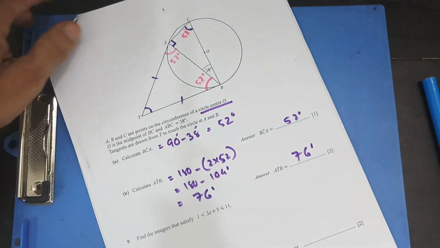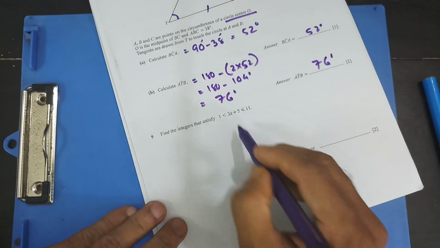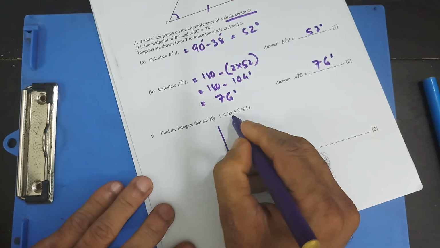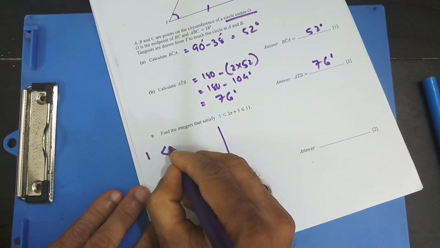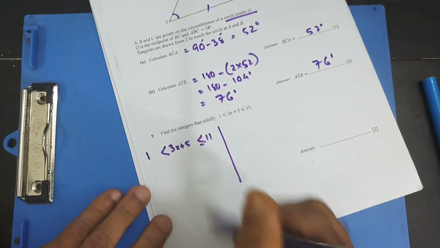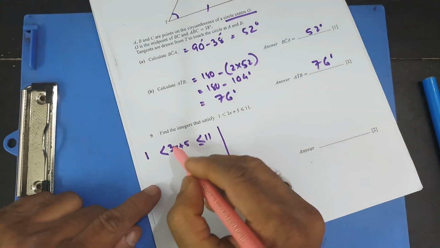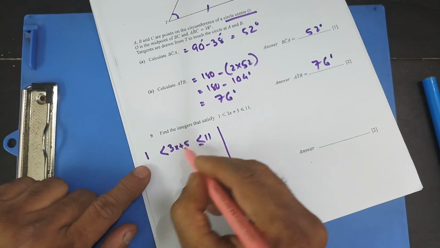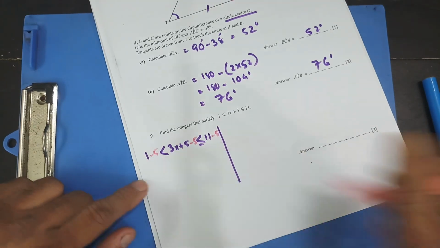So that's 76. Now question number 9, find the integers that satisfy this inequality. I'm going to do it 2 different ways. Let's say I'm going to do this one. The 1 is over here, 3x plus 5, and I'm going to leave some space. Now I'm going to try to isolate x. So I'm going to subtract that 5 from here and 5 from here and 5 from here.